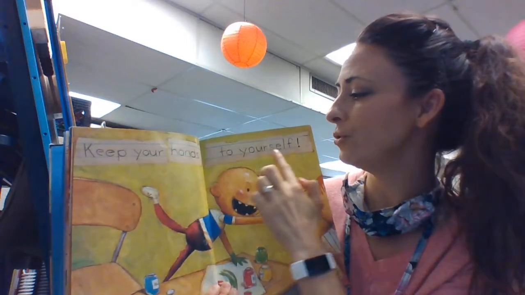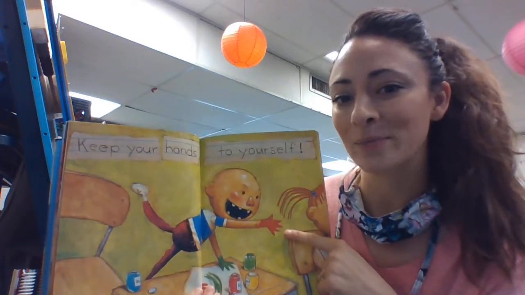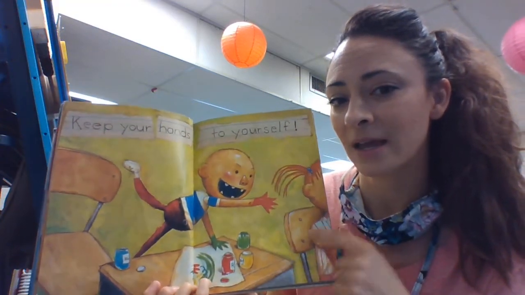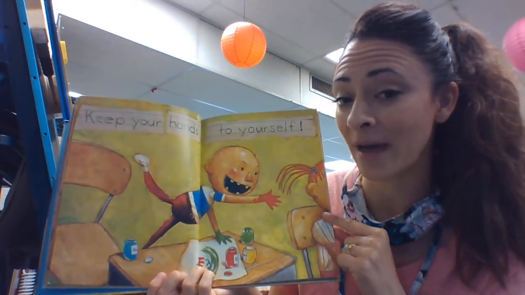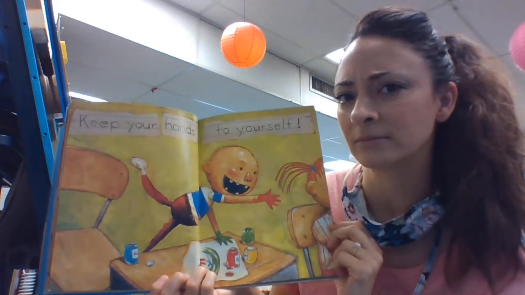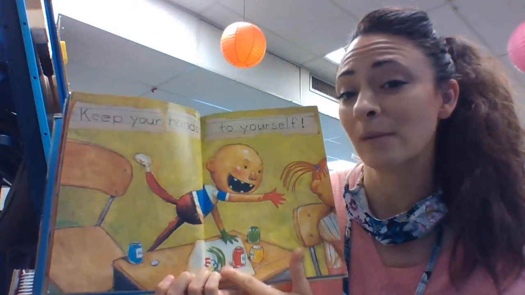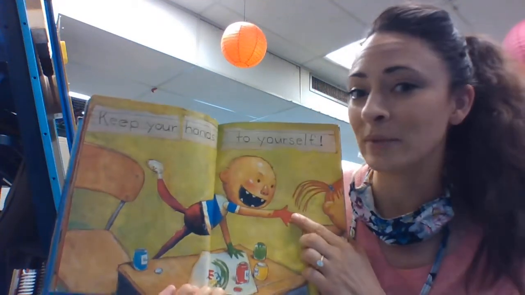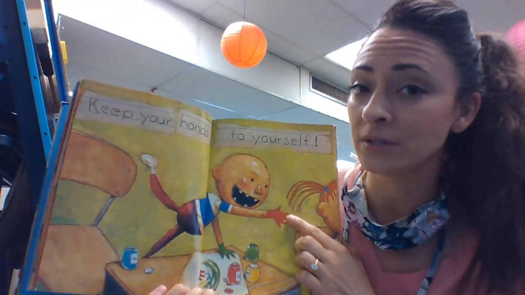Keep your hands to yourself. He's got paint on his hands. Look, they're painting in class. And he's trying to touch his classmate with that paint on his hands. Do you think that's a good choice or a bad choice? The paint should probably stay where? On the paper. So David is being rowdy. That's a fancy word to describe him right now.